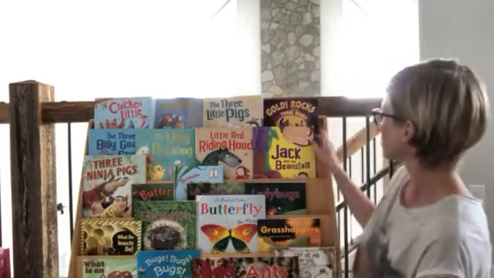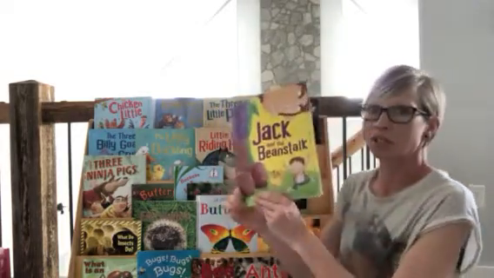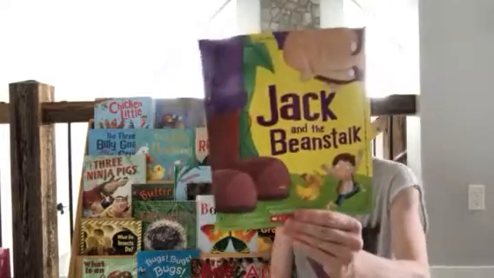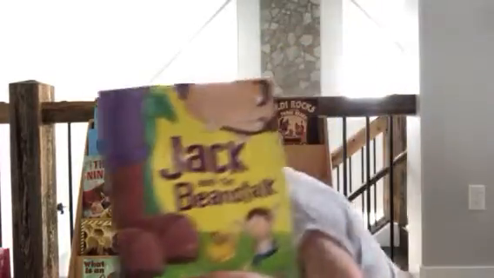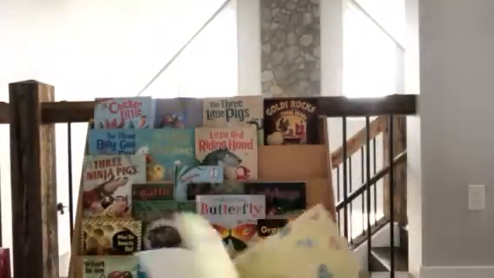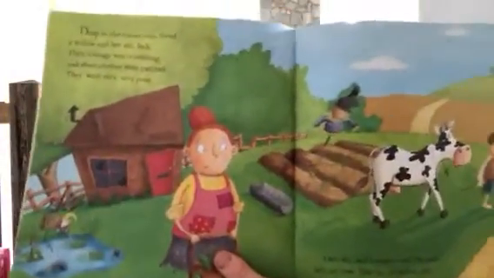Okay, so today, Jack and the Beanstalk. There's even jelly beans on the first page. This doesn't say once upon a time, but I might add it in.